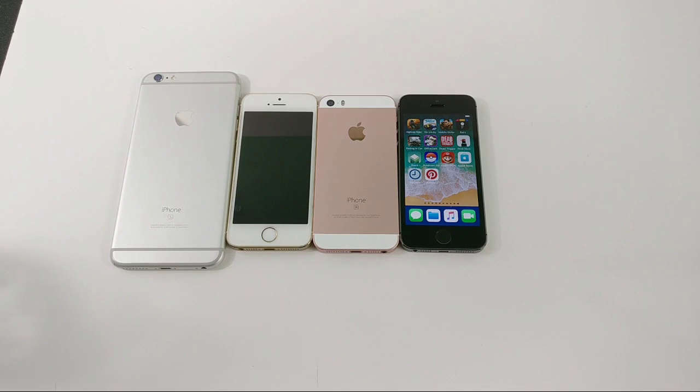iPhones are the worst phones on the planet. Well, explain yourself. Why are the iPhones the worst phones on the planet? I highly doubt that.